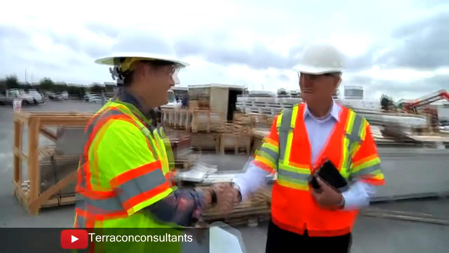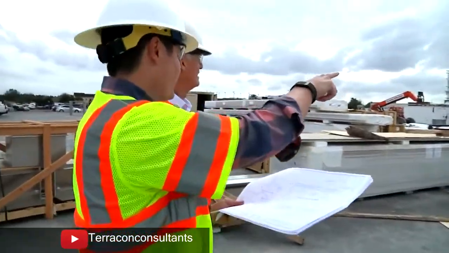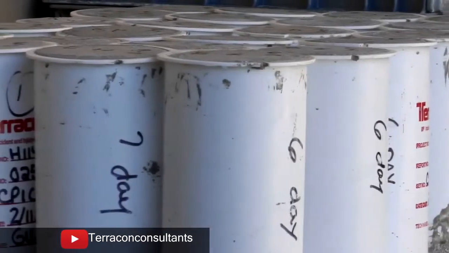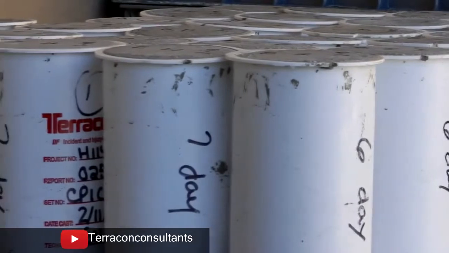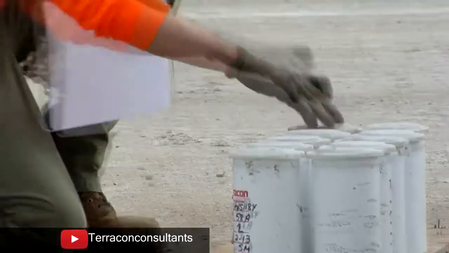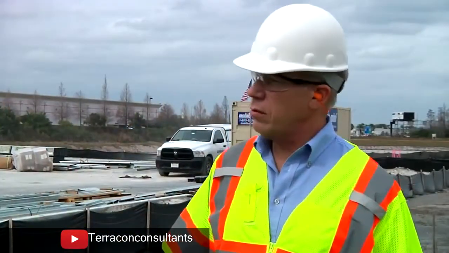Well, Bob, we do that by assuming one of two roles on a construction project. Quality assurance, or QA, where we represent the owner and we monitor the materials for compliance with the International Building Code and local municipalities. And quality control, where we represent the contractor and we monitor their materials during the construction process. Can't you do both on a project? No, we can't. That would actually be a conflict of interest.